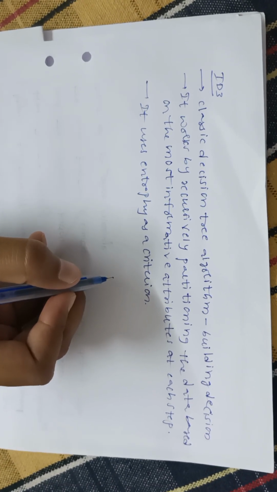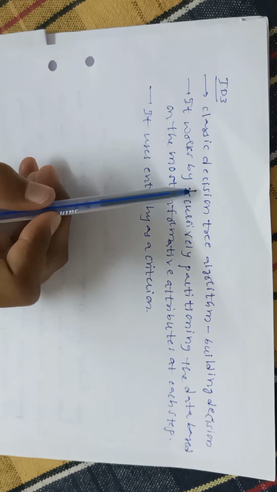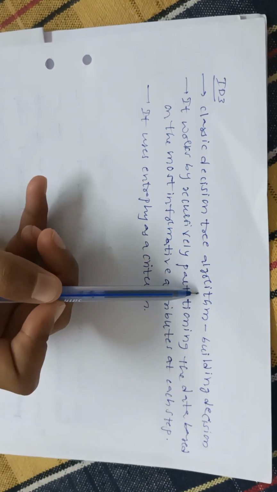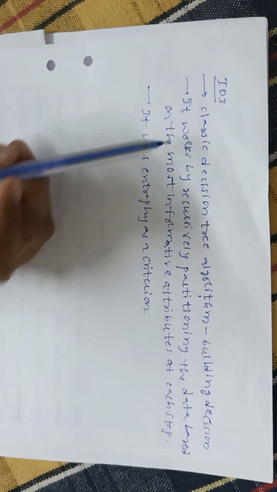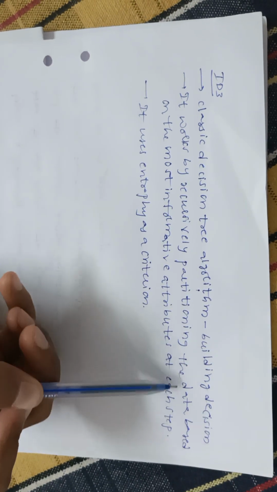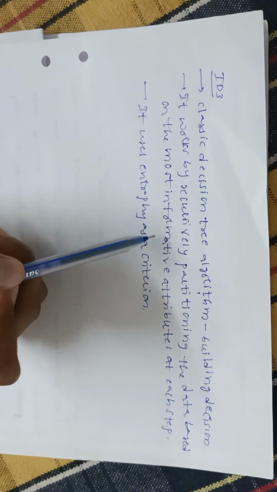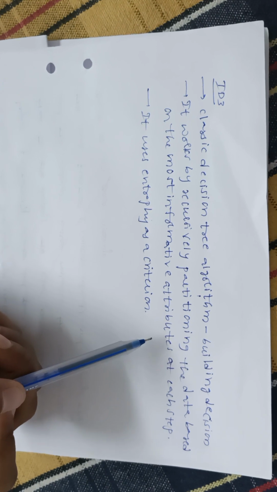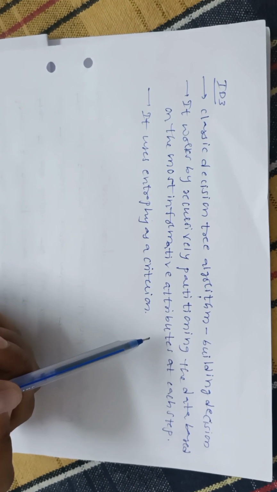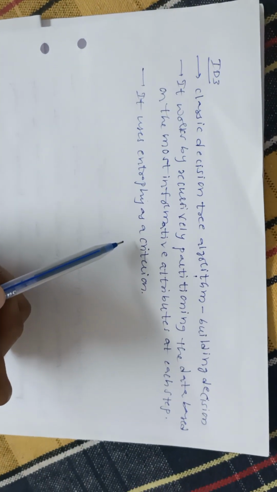Now I am going to explain about ID3. ID3 is a classic decision tree algorithm which is used for building a decision tree. It works by recursively partitioning the data based on the most informative attributes at each step. To build an ID3 decision tree, it uses entropy as a criterion.